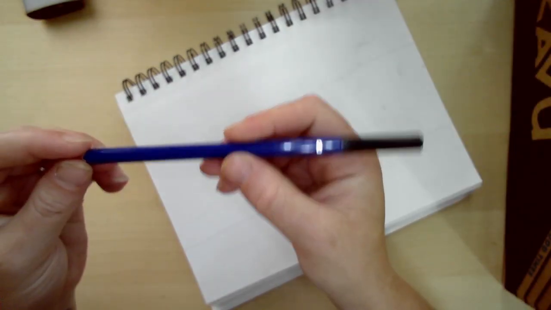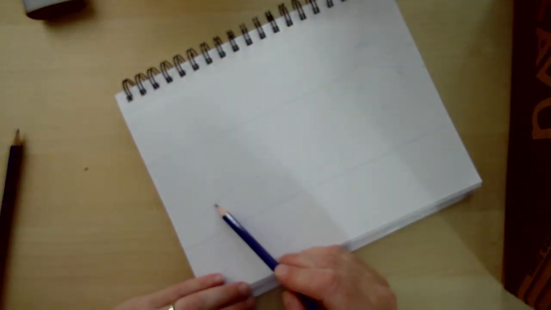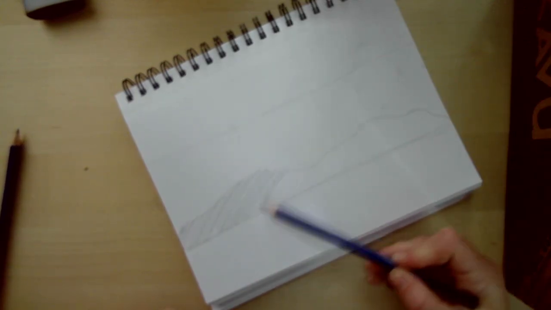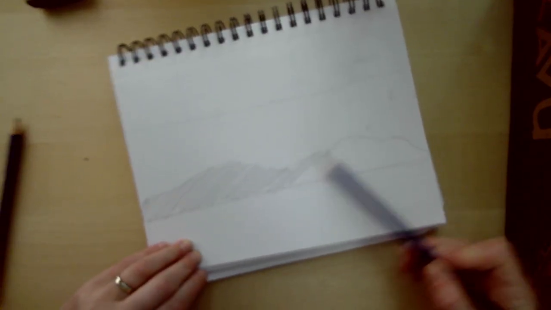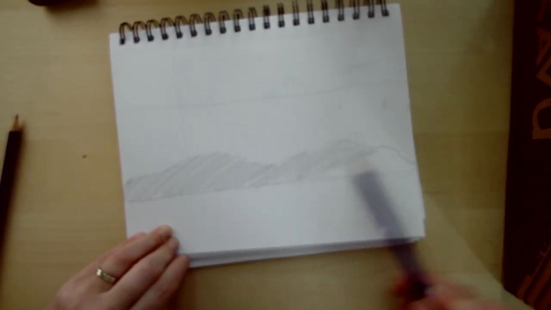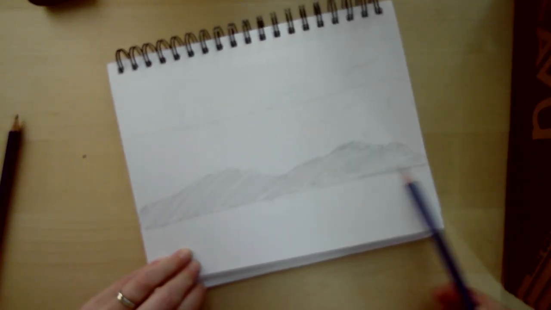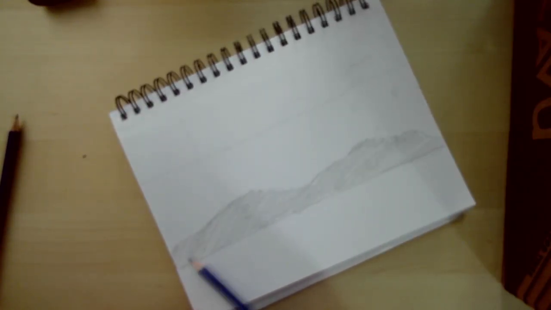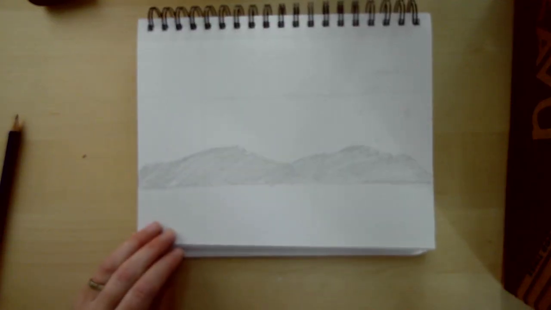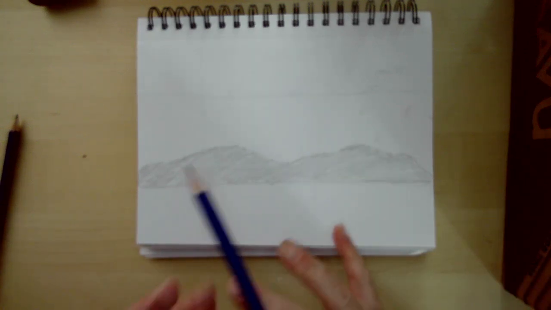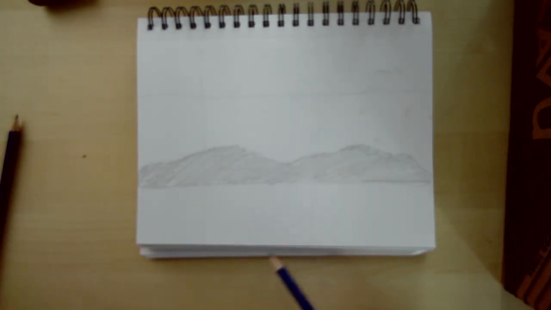I've switched to my B pencil. It's a little bit softer, so you're not going to get as hard of lines. I'm just going to draw a mountain at random, and I'm going to shade it in really lightly so you can see what I'm doing. I'm using the edge of my pencil. It helps me get a softer gradient. Perfect. So that's my background shape. It's not symmetrical or anything. It's just a mountain.